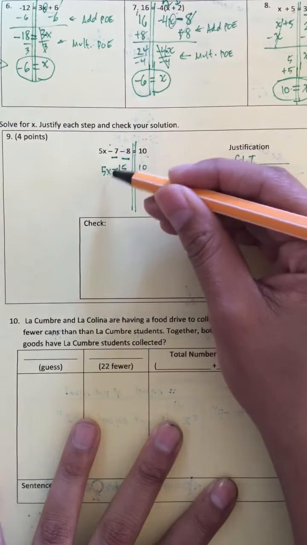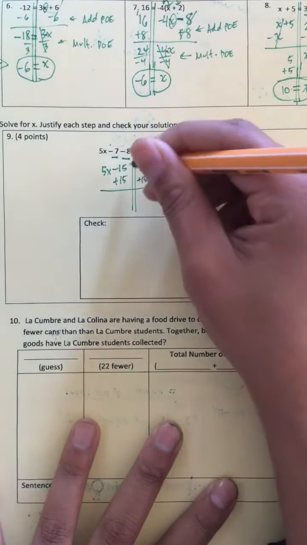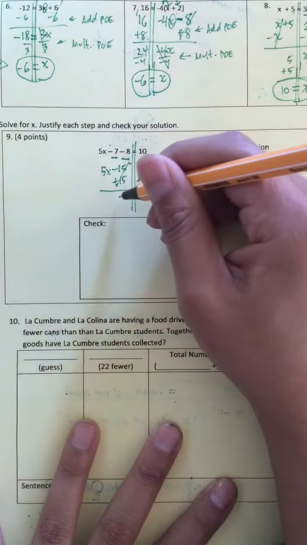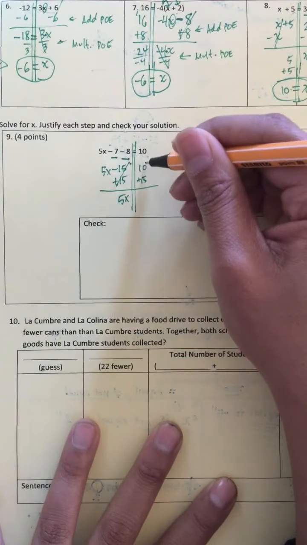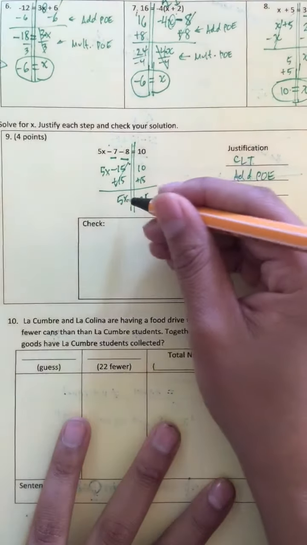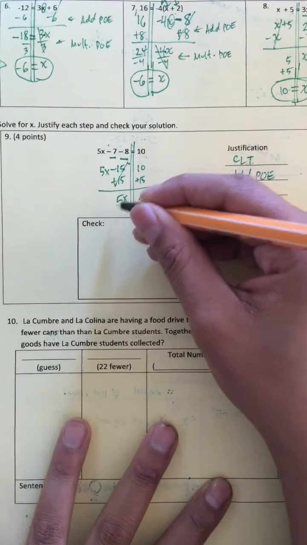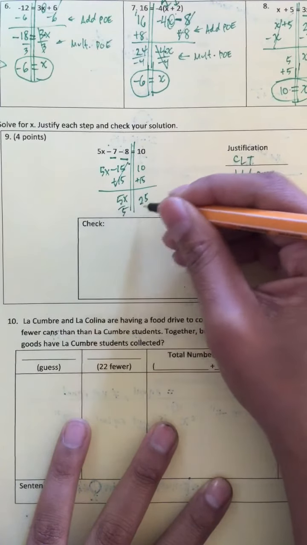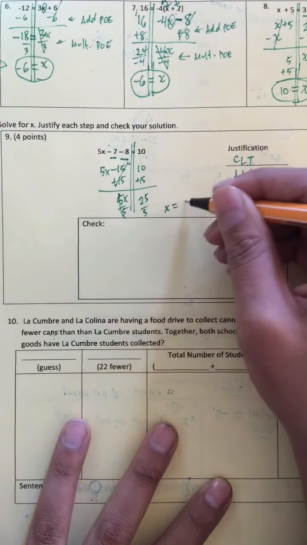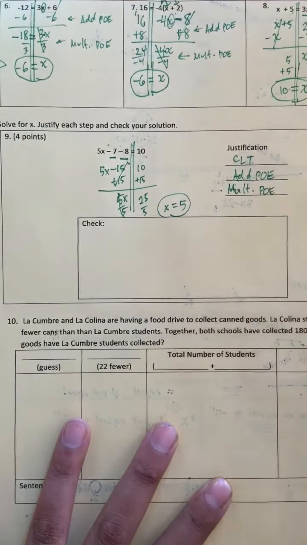Here, we want x alone, so after we CLT, we need to do the additive property of equality, ADPO. You see ADPO. You can cancel that out. Then we have 5x here, and 10 plus 15 is 25. And x wants to be alone, but it's being multiplied by 5, so we need to get it away, and the way you get away multiplying by 5 is dividing by 5. Then we have x alone now, and 25 divided by 5 is 5. And that step right there is called multiplicative property of equality.